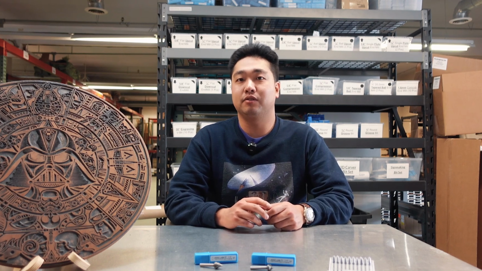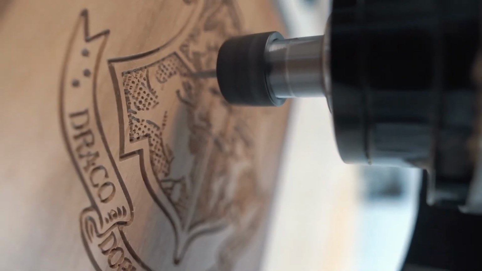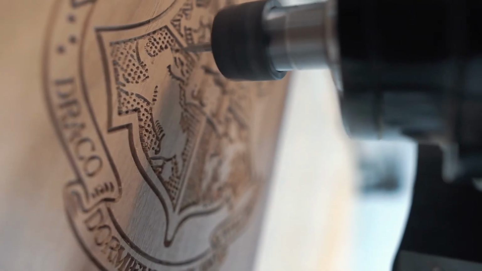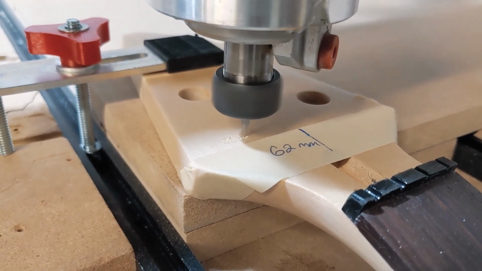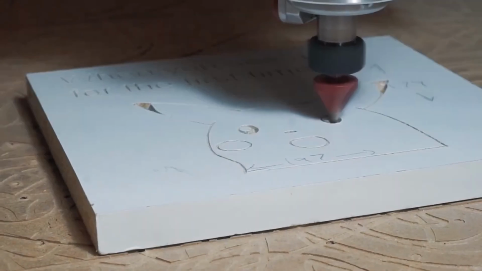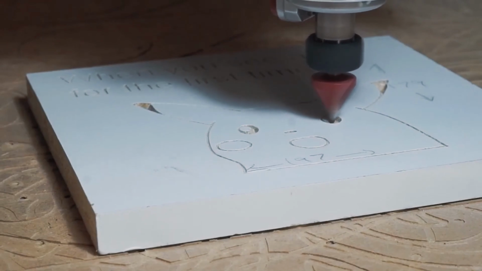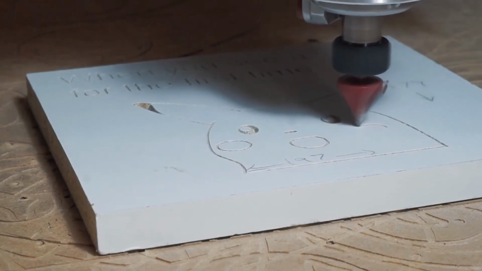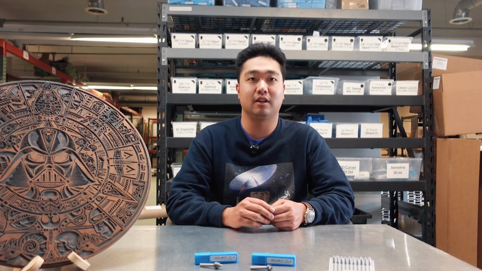V-bits are commonly used for a technique called V-carving. By constantly varying the depth of cut with the Z-axis, we can vary the width of the groove that the V-bit cuts. This technique is really handy for doing projects like signs, lettering, and other artistic designs, especially if they need a lot of detail.